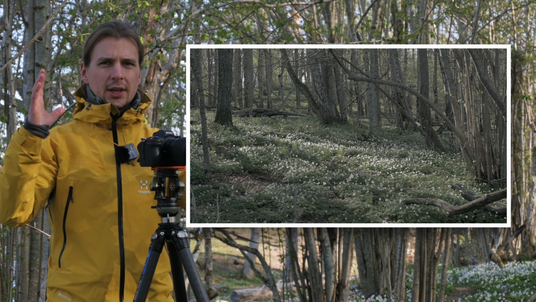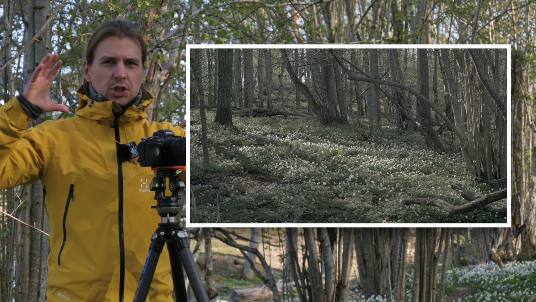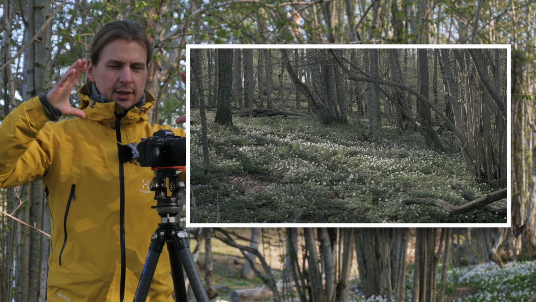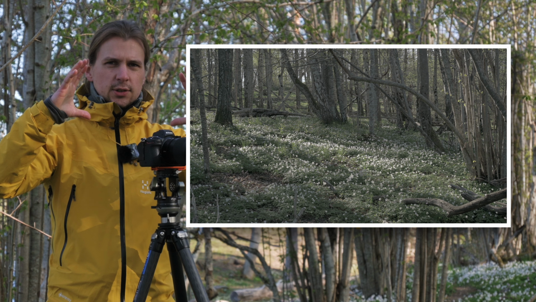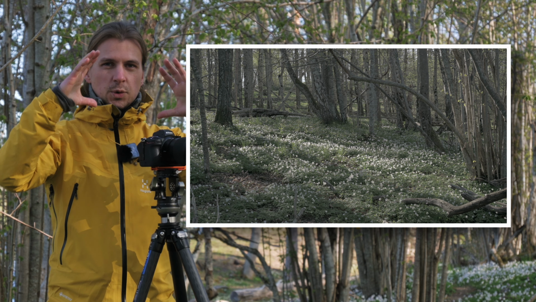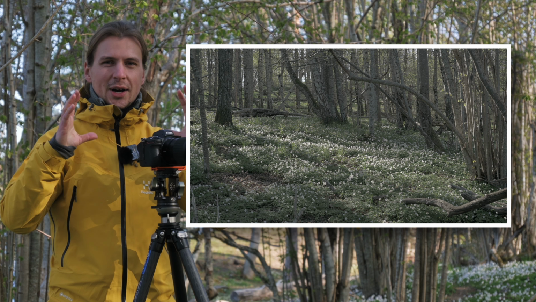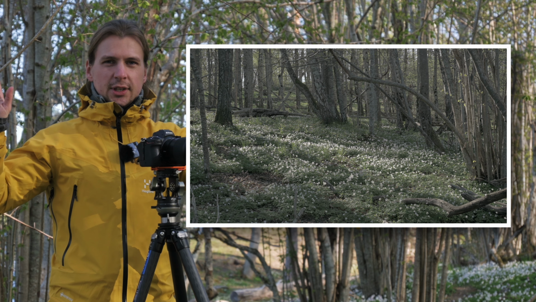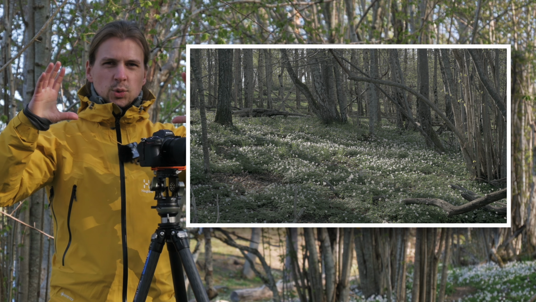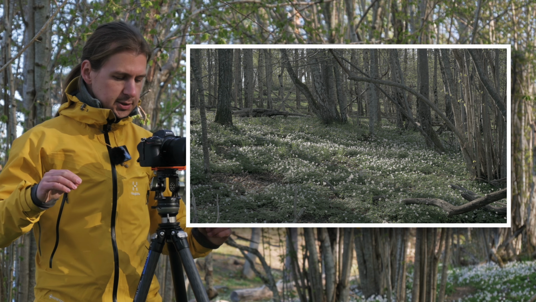Those are framing the scene, meaning that they're pushing towards the center from the sides and giving emphasis more towards the center of the composition, thus framing it within its boundaries. The sides of the frame are basically pushing inwards, making it a framing element.